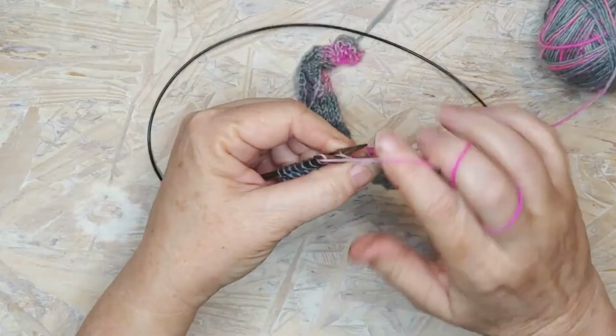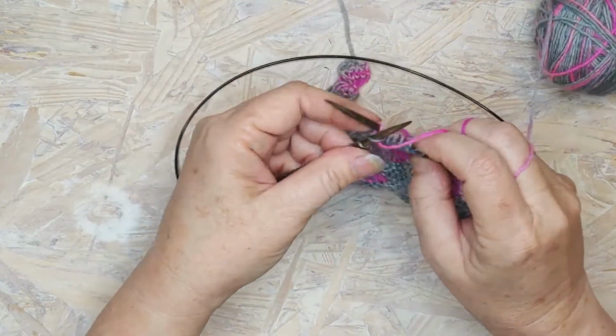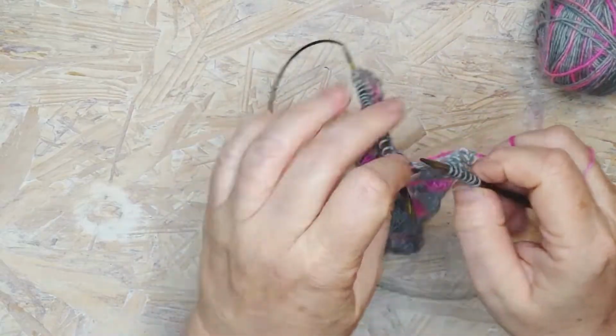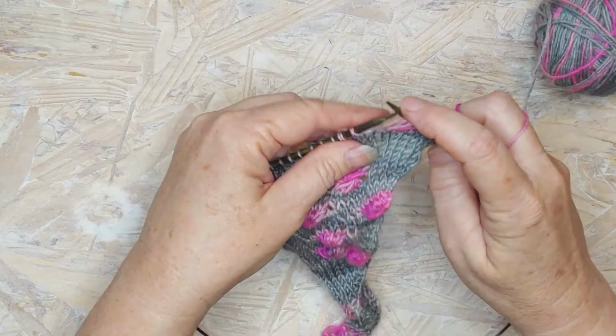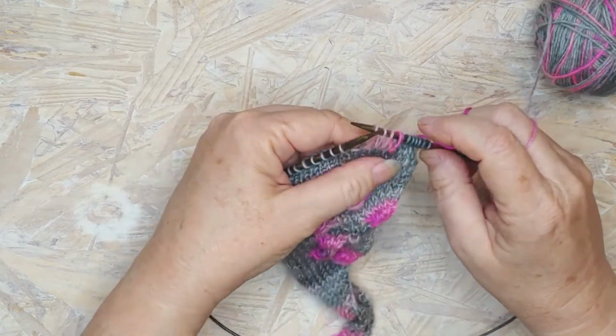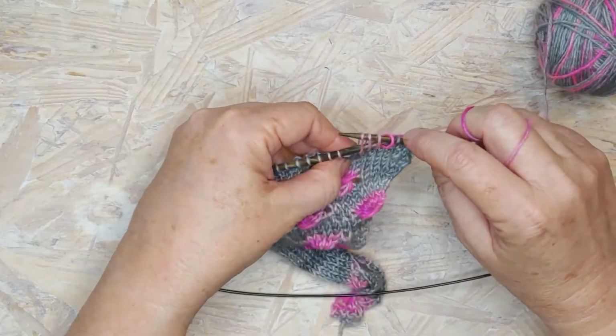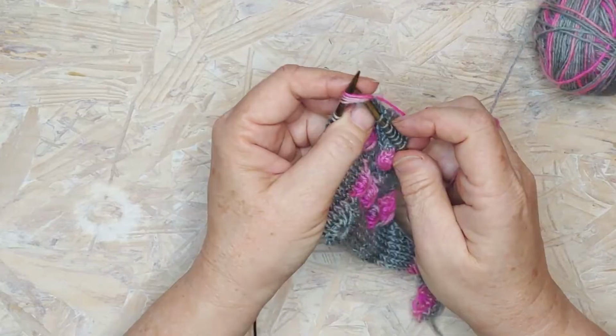In this case, we're purling them. We're going to turn it over and slip all 4 of those back off.